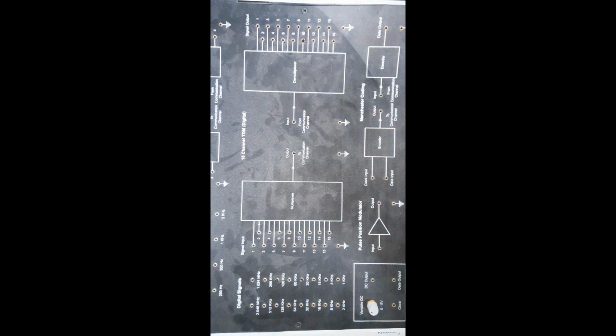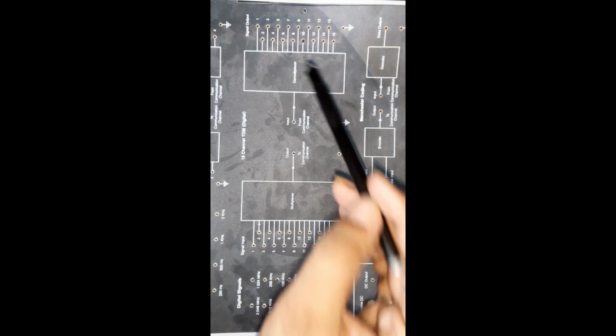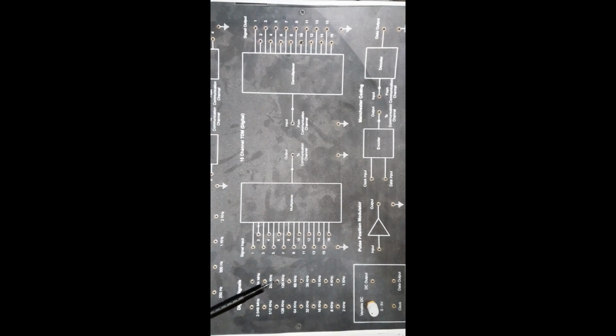At the receiver end, whichever pin was connected with the multiplexer, from the same pin we will receive the same signal of the same frequency. We will cross check and calculate this frequency. If it matches the input signal frequency, then we will say our experiment is successful.